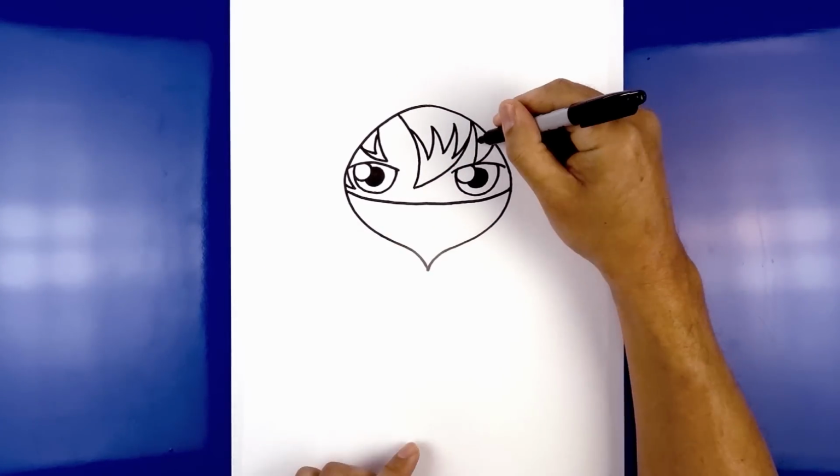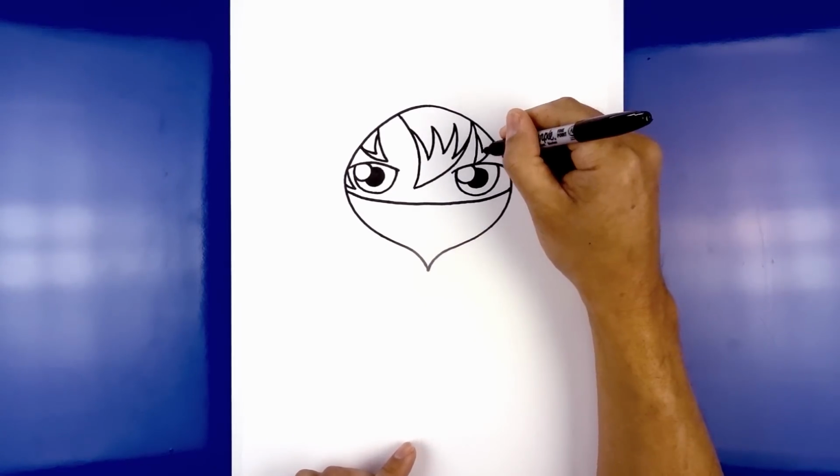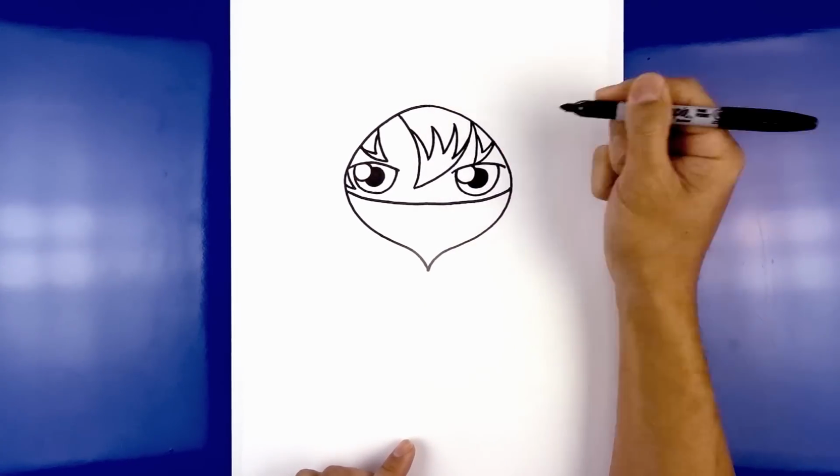Now let's go over to the right side. Starting from the inside, curving down towards the center. I'm going to pull this up towards the outside.